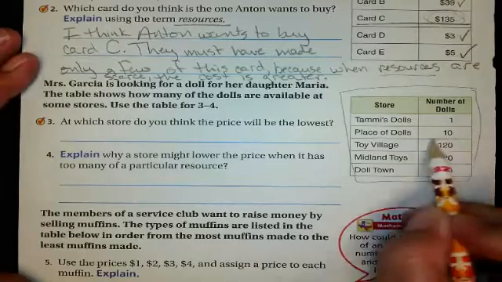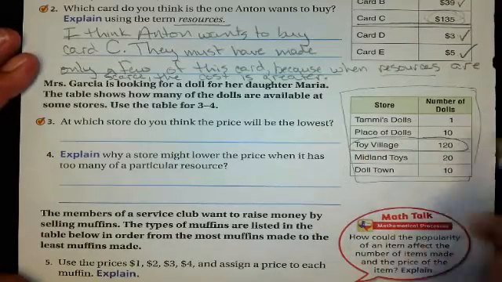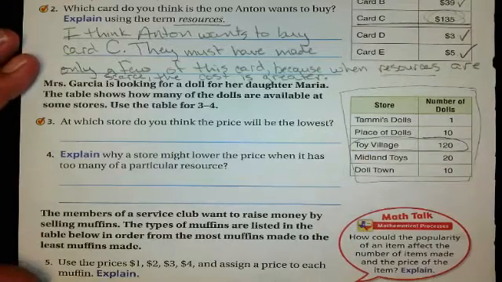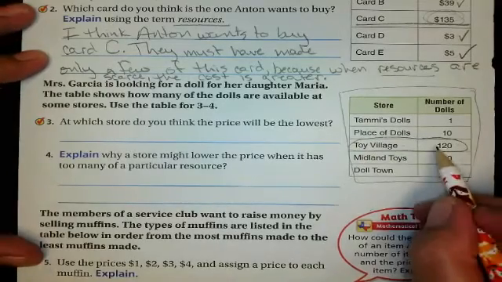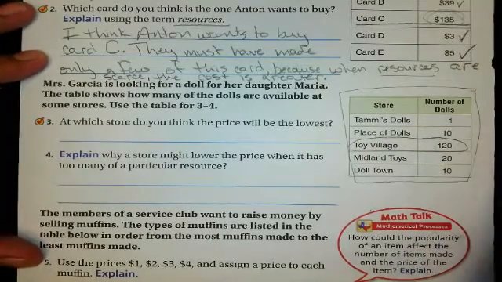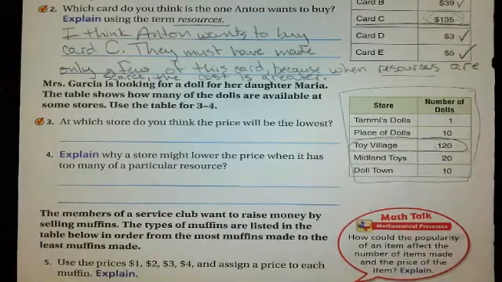So at which store do you think the price will be the lowest? I'm thinking it's going to be Toy Village. Why do I think that? That's right. I think that because they have the most toys. They have a plentiful collection of this doll that Mrs. Garcia is looking for for her daughter Maria.